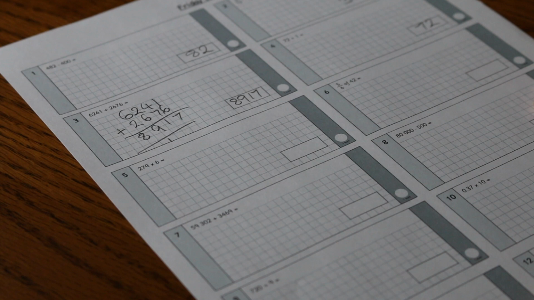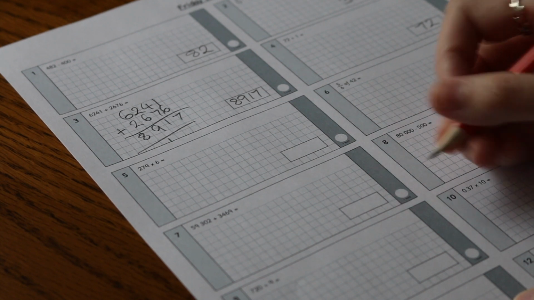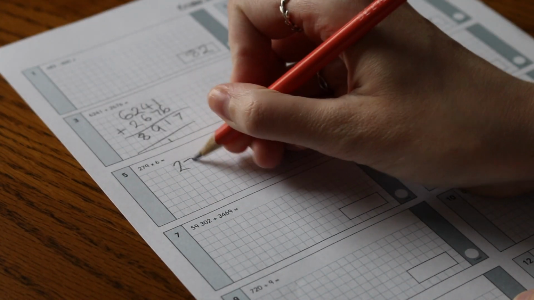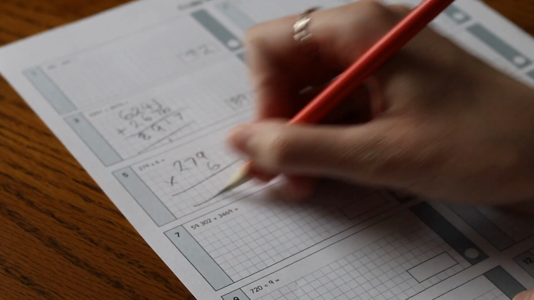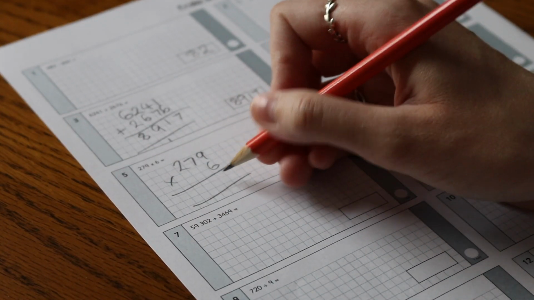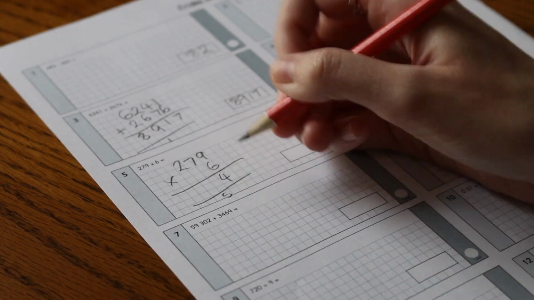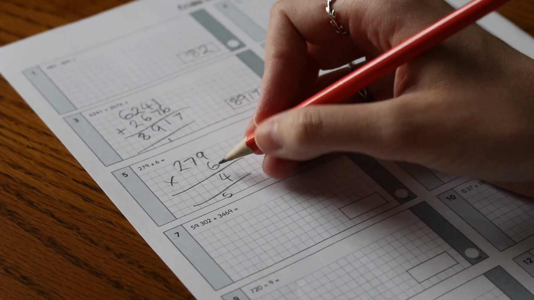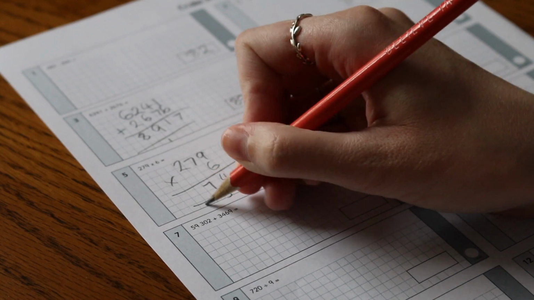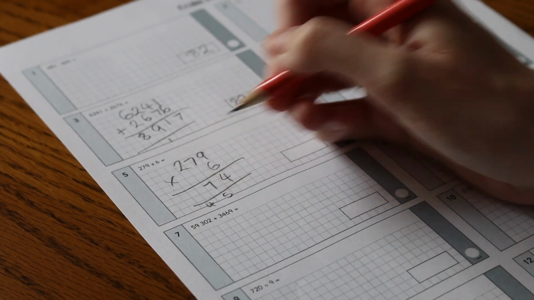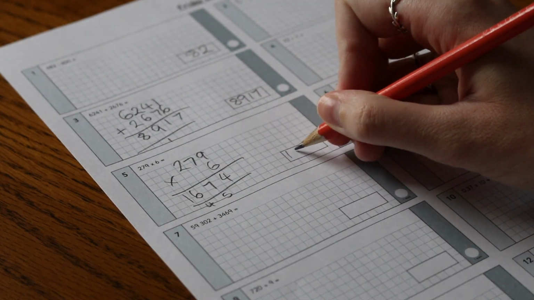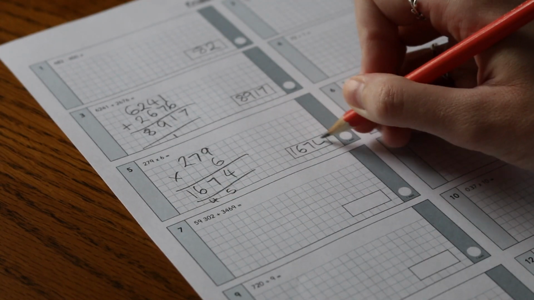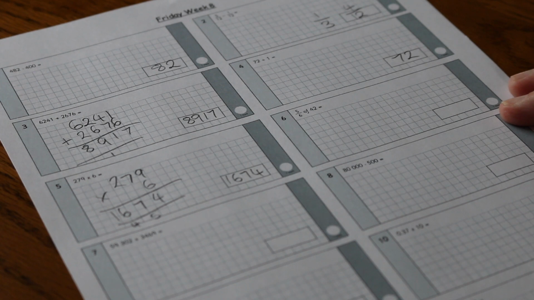Number 5 is 279 times 6, so we're going to do that using the formal written method. 9 times 6 is 54. 6 times 7 is 42, add 5 is 47. 6 times 2 is 12, add 4 is 16. So the answer is 1,674.